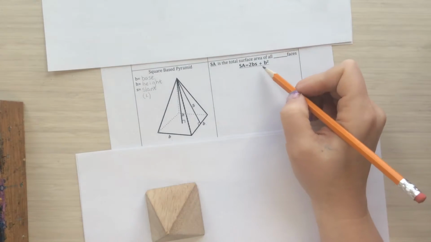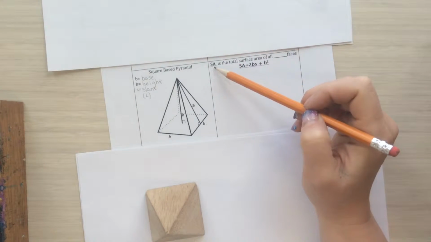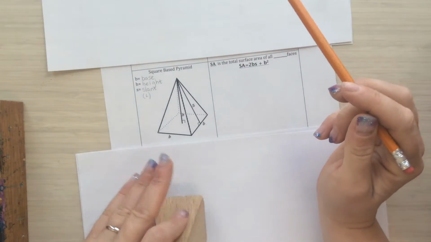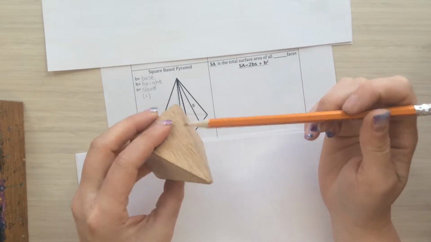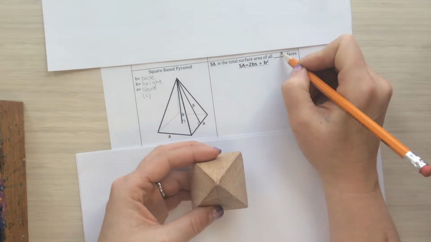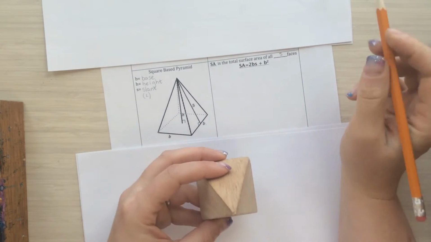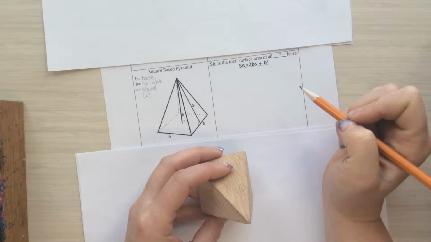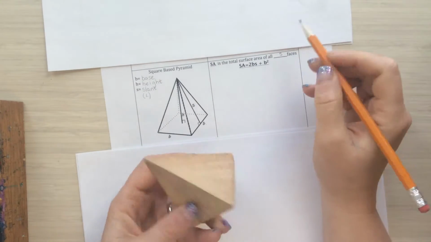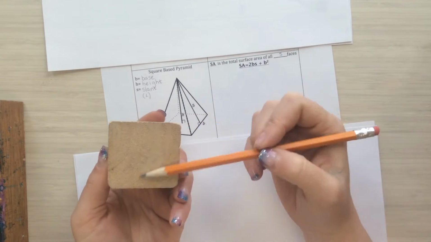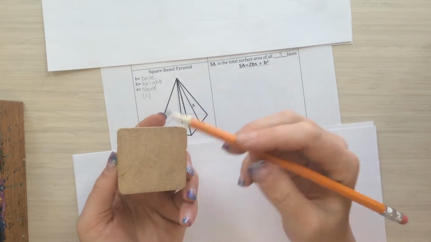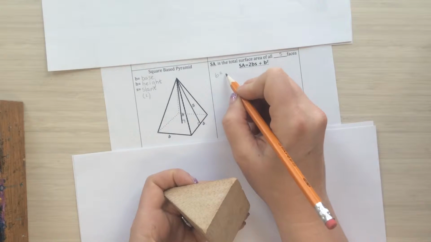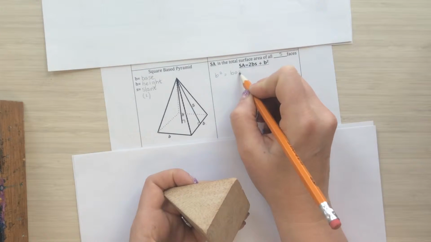Okay, so let's look over here at our formula. Our surface area is the total surface area of all how many faces? Well, if we look at it, we've got a base, which is 1, and 4 triangles. So we've got all 5 faces. And our formula here can be kind of confusing, because the b squared is easy, because that's the area of your square, right? Area of a square is one side squared. So we've got the b squared equals the base area.